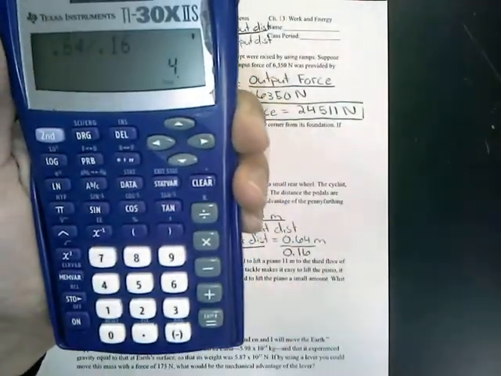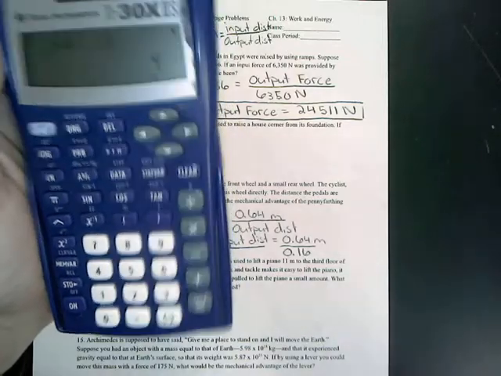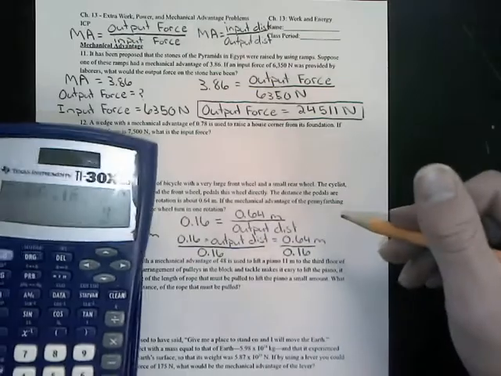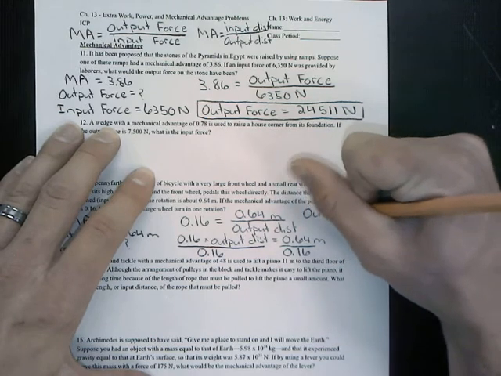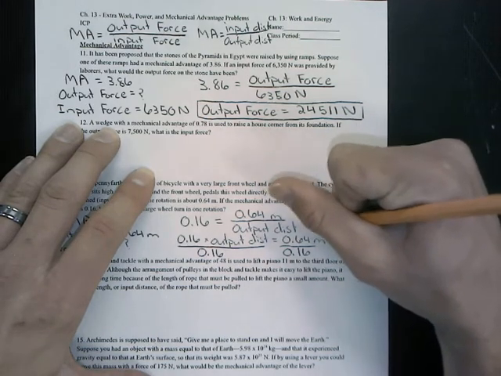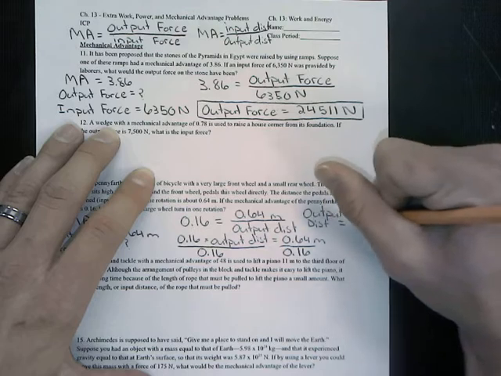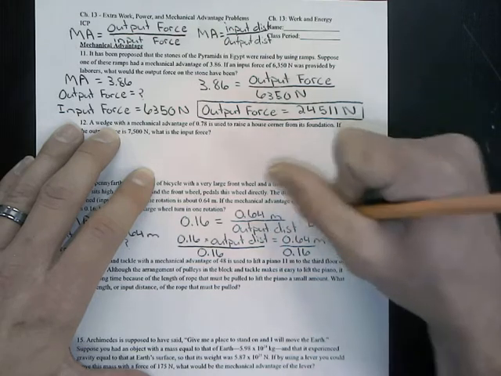And we plug this into our calculator. So we get 0.64 divided by 0.16. We press enter. Our output distance is 4 meters. So output distance equals 4 meters.